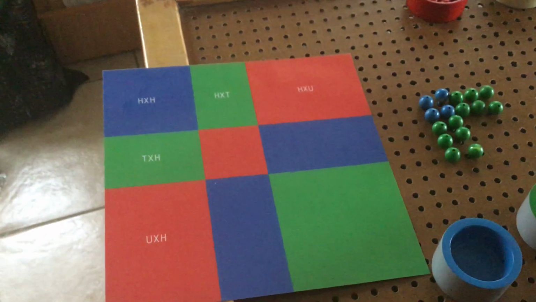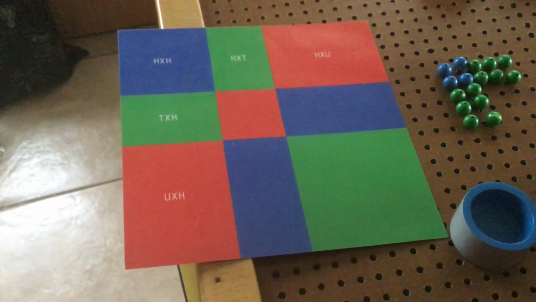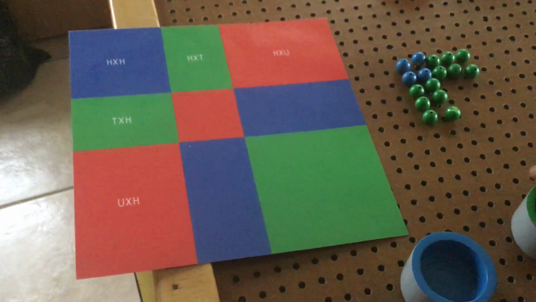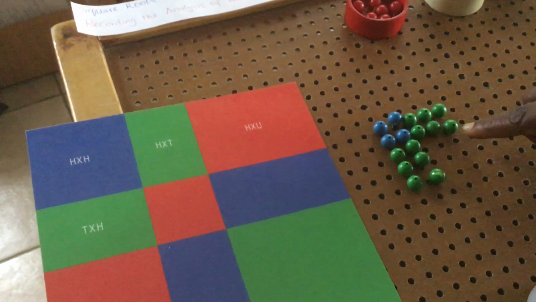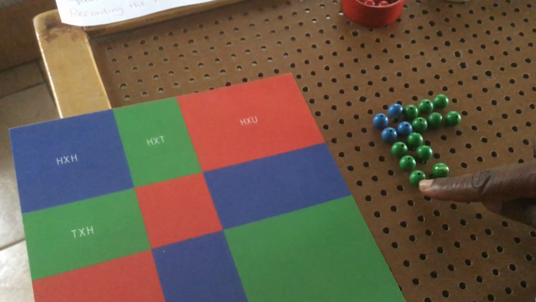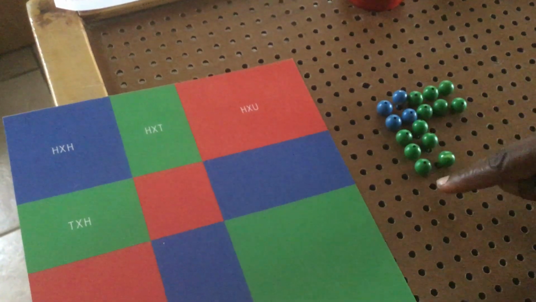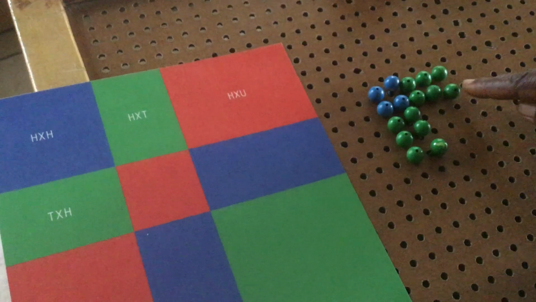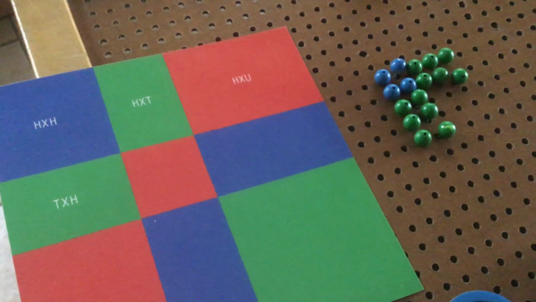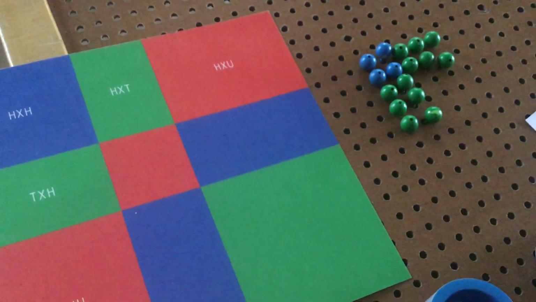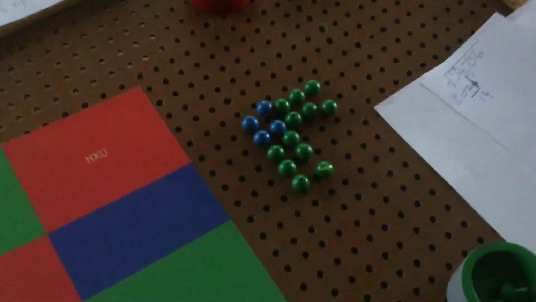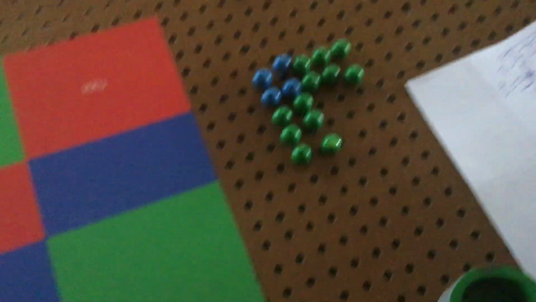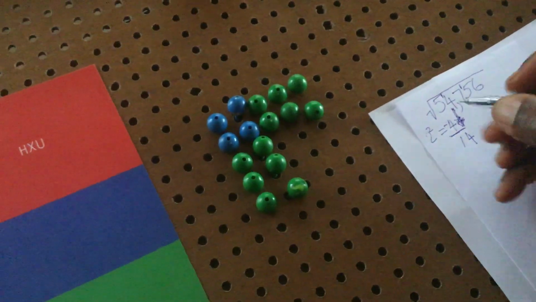So let us see what we have here. We have our 2 rectangles here. We see here we have 2 by 3, and here we have 3 by 2. So we are going to write that down. So I'm going to write that down on paper to show what we have done.